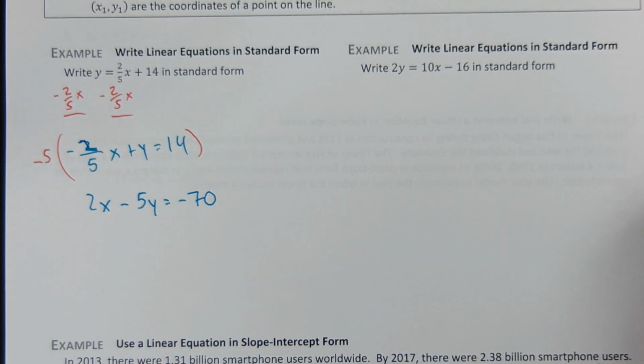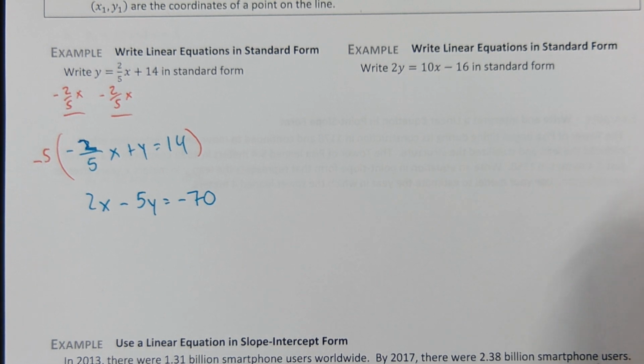It goes ax plus by equals c. My number in front of x is positive. And if I look at the numbers 2, 5, and 70, there's nothing I could divide all of them by except for 1. Ready to rock and roll. Good? Yes? No? Maybe so? Okay, he's making a face.